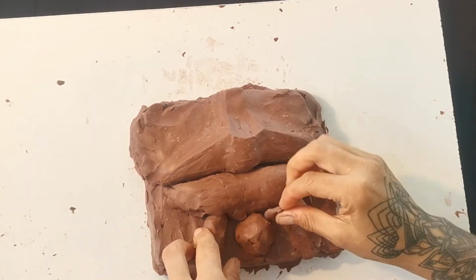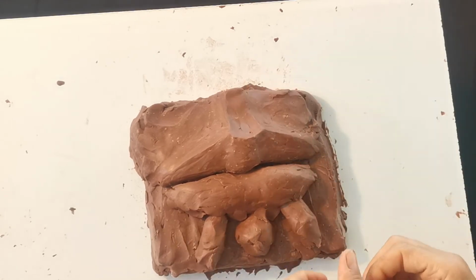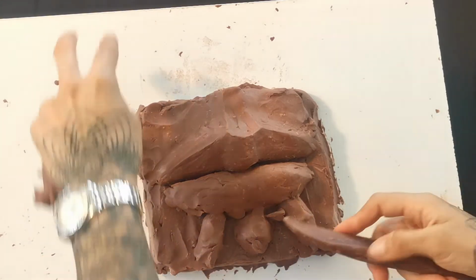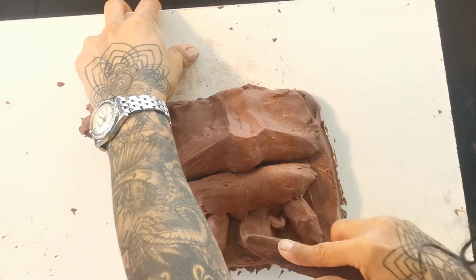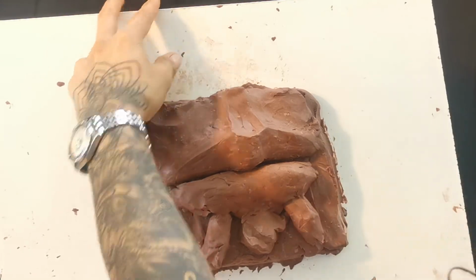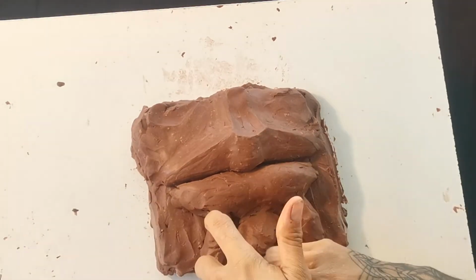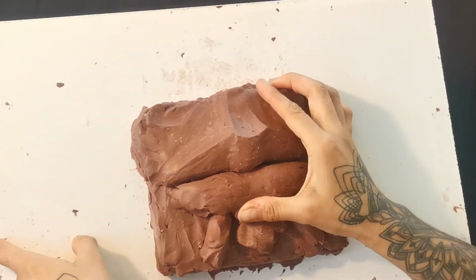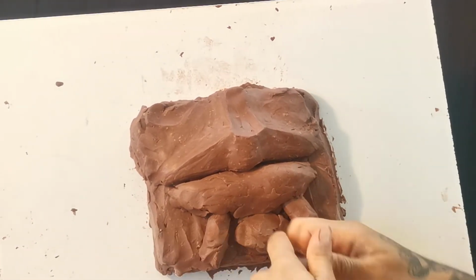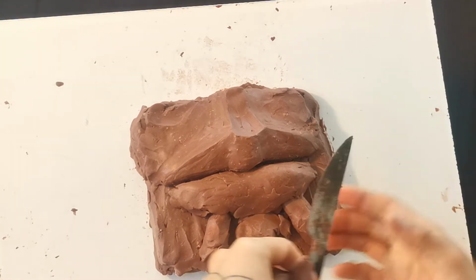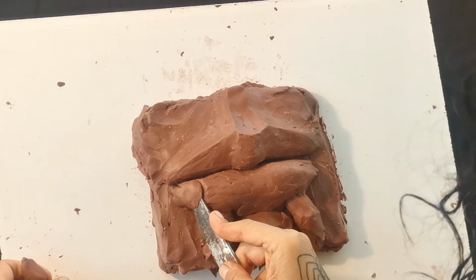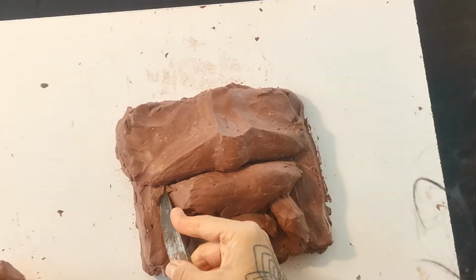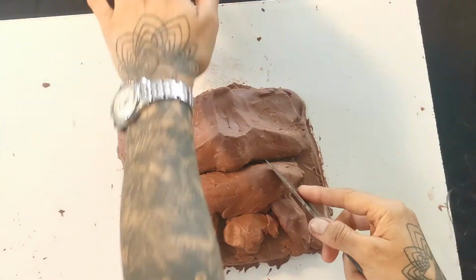Before I go there, I can just keep on working around here, trying to blend in the shapes that I had before. You know, and then work my way towards what I wanted. I'm going to cut a little bit from there, and here as well.